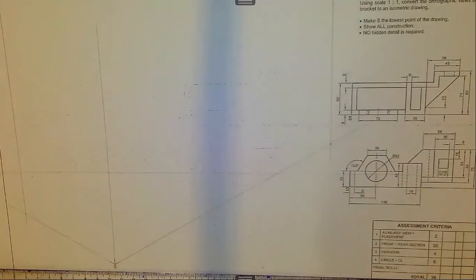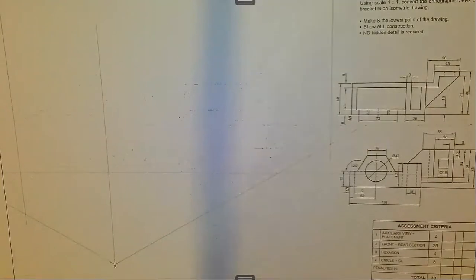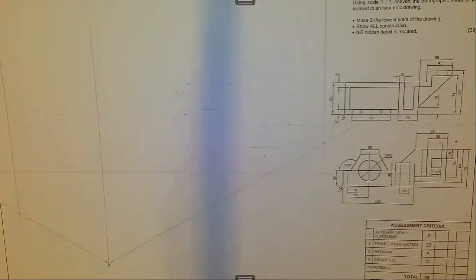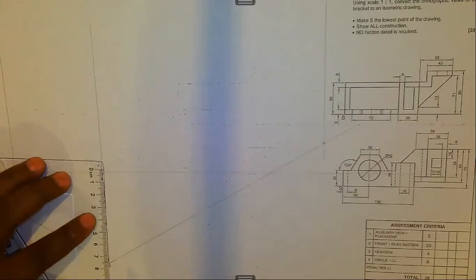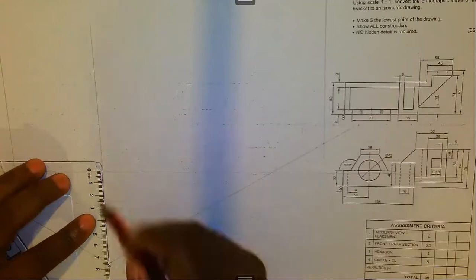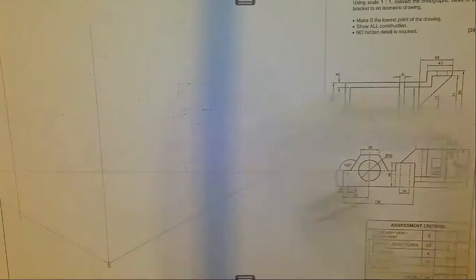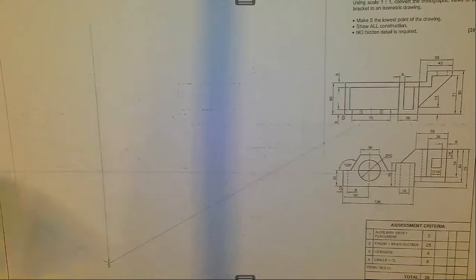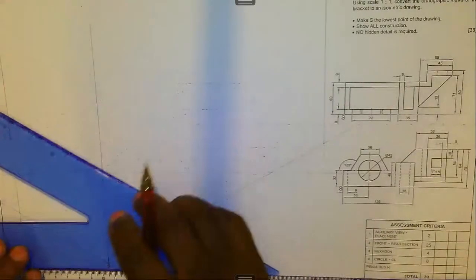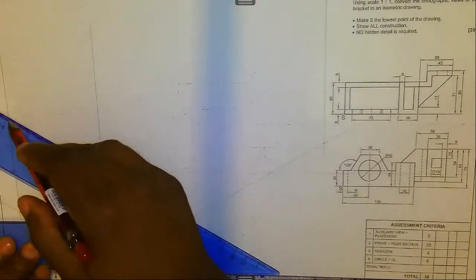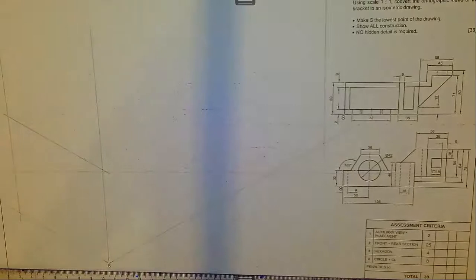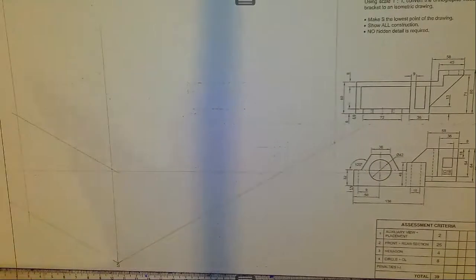Then the last thing that we require in terms of the isometric box is to define the height. We are given that the height is the overall height from the bottom to the top. It's 75, so we measure 75 from here. We go to that, a bit slightly.